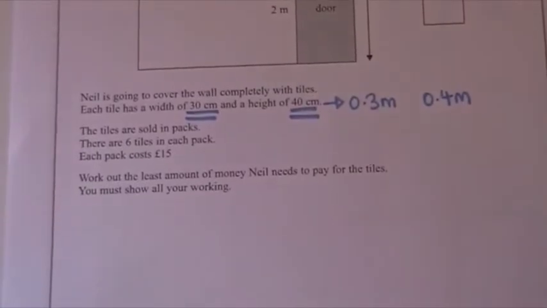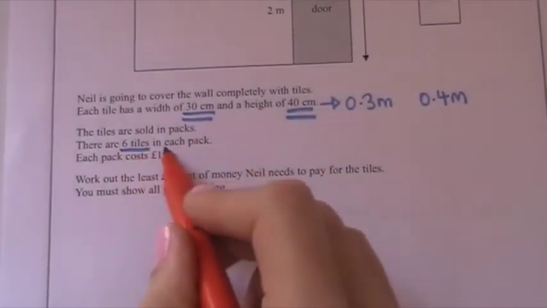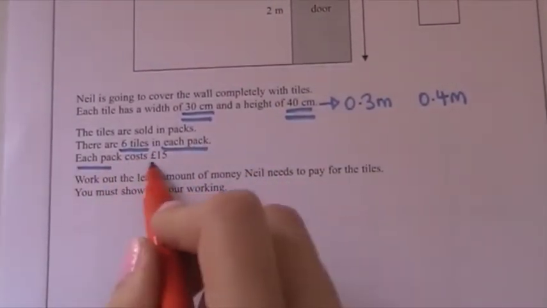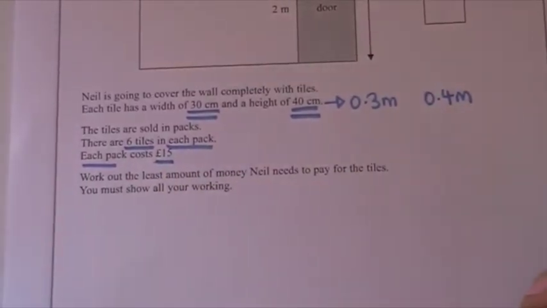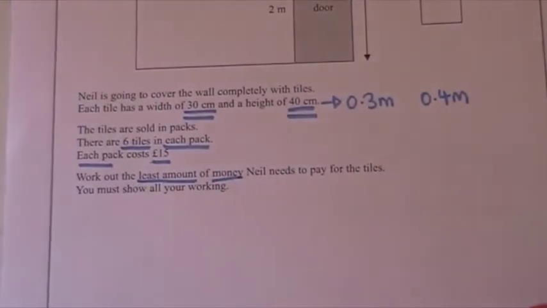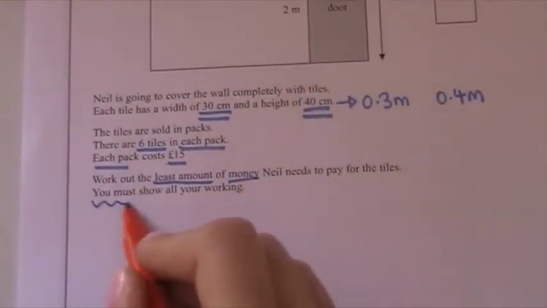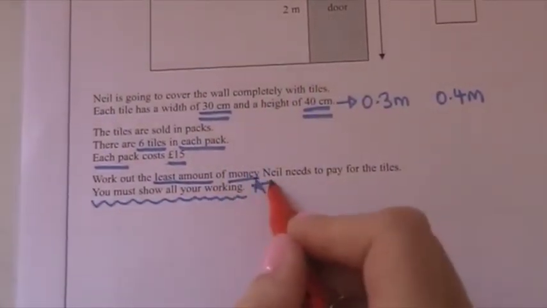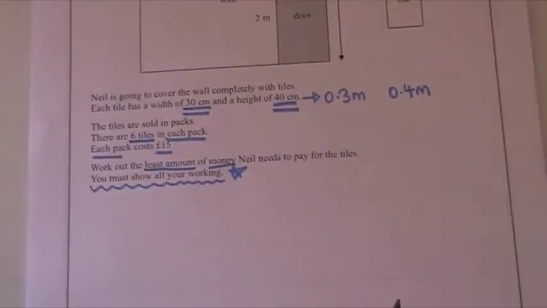The tiles are sold in packs. There are 6 tiles in each pack and each pack costs £15. Work out the least amount of money Neil needs to pay for the tiles. You must show all your working. So if the question says show your working, that's exactly what I'm going to do.